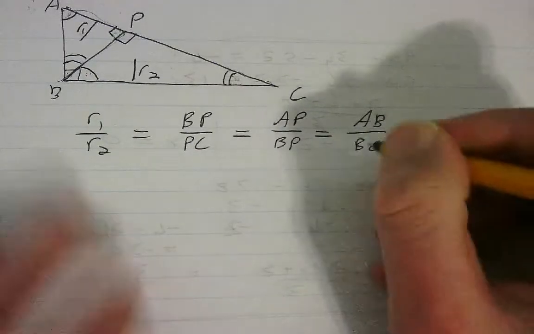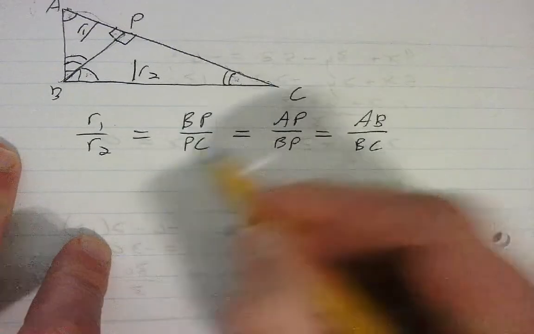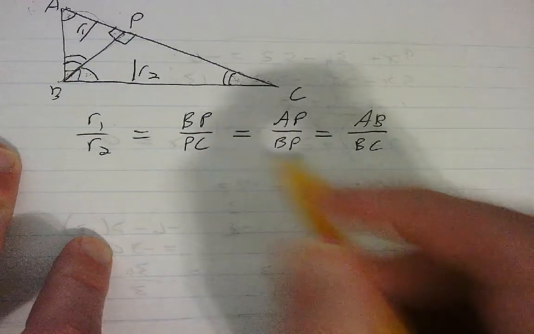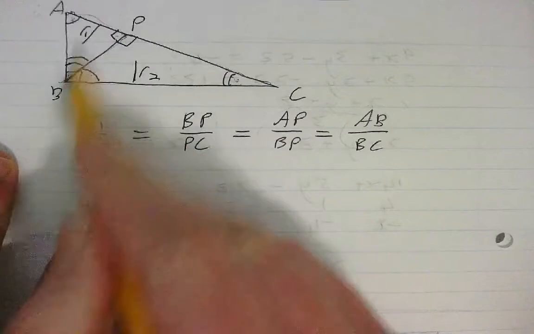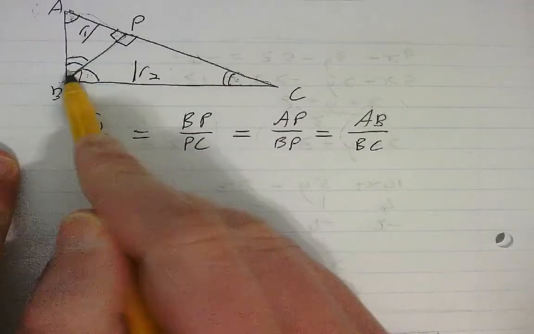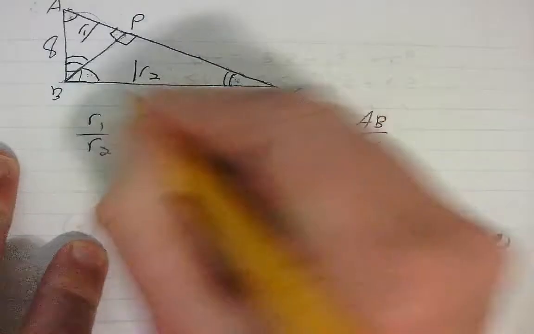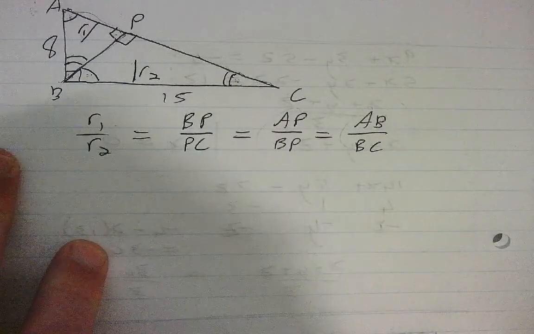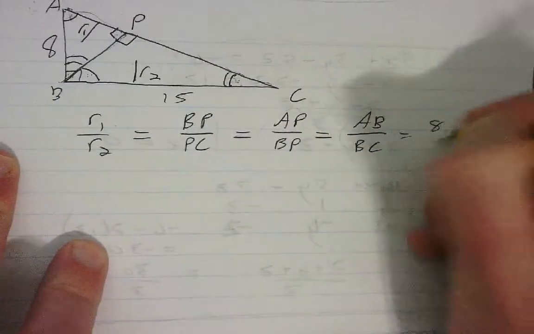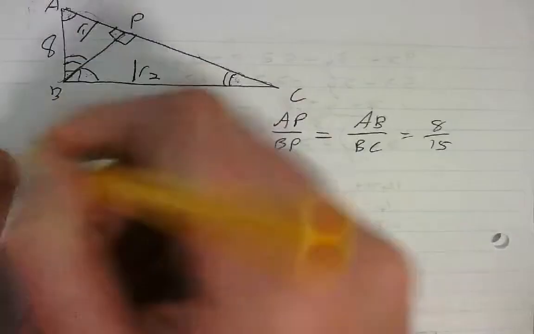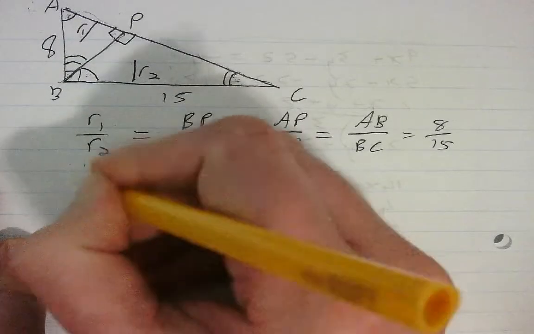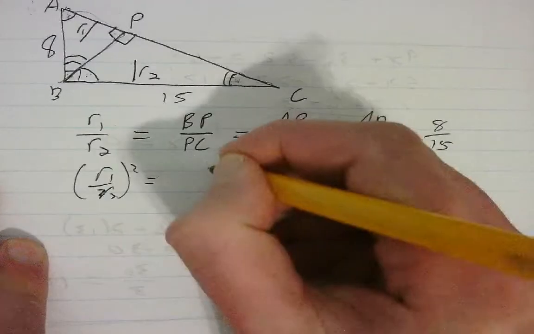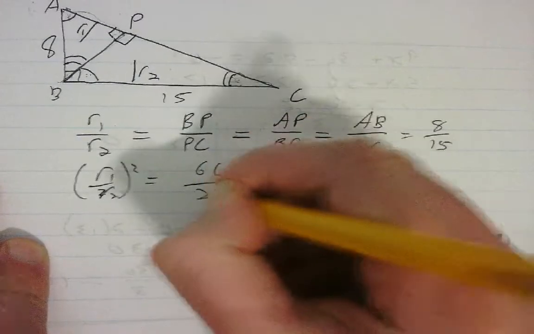Whenever you get a problem like this, you must figure out which one of the ratios is the easiest to calculate, and the ratio that's easiest to calculate is basically this one because it's given, divided by this one because it's also given. And so we get this as 8 over 15, and to answer the original question we just have to square this. R2 squared is going to be equal to 64 divided by 225.